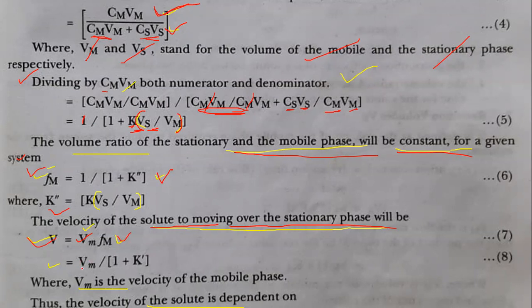So Vm upon 1 plus K dash, that will be Vm into Fm. They are giving Fm here, so as they are mentioning, it should be K double dash here, because the Fm value is taken from this equation. Vm is the velocity of the mobile phase.